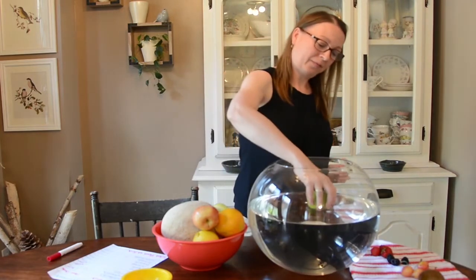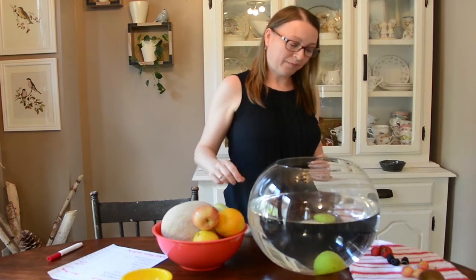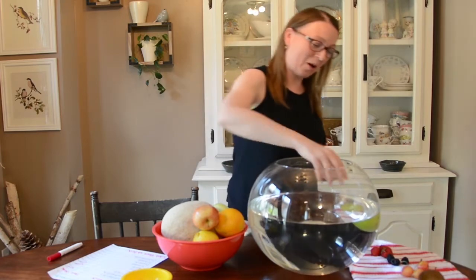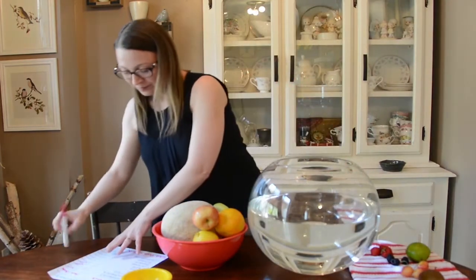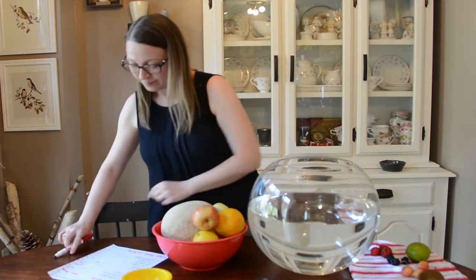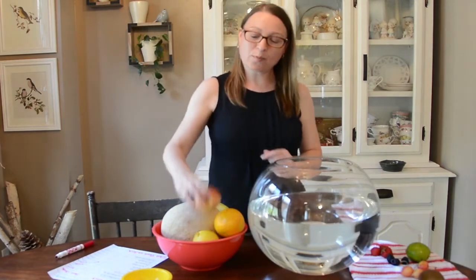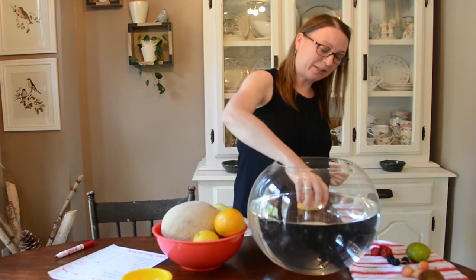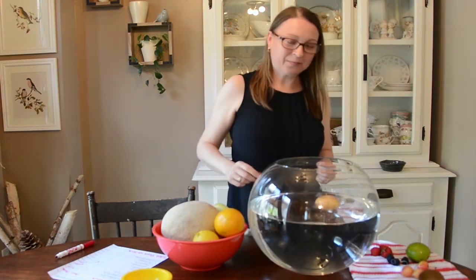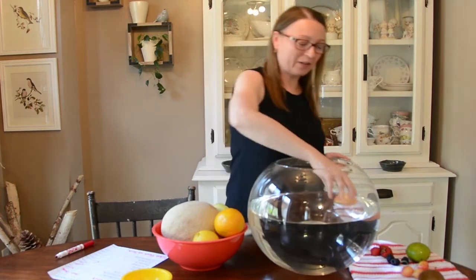Next on our list is the lime. Will the lime float or sink? Well, it went to the bottom, but then it came right back up to the top. So we know that limes float. Next is the apple. Will the apple float or sink? Make your guess now. All right, let's see what it will do. Apples float. You probably already knew that.